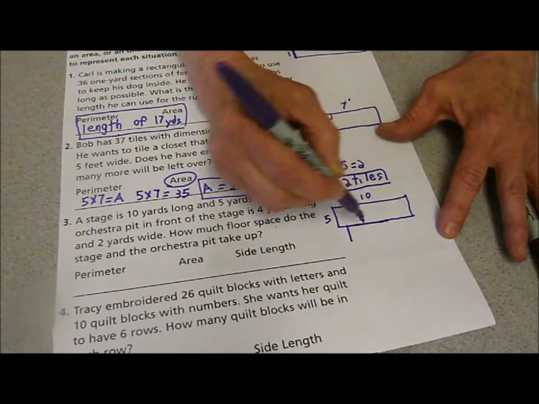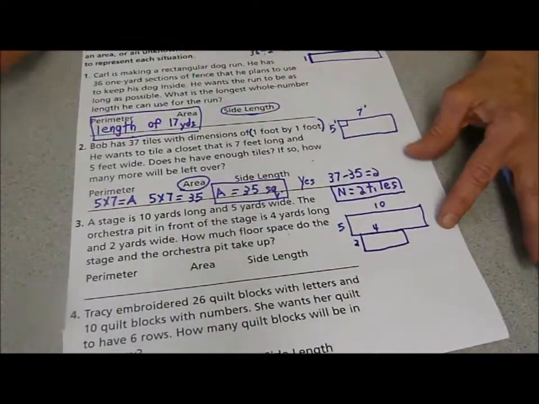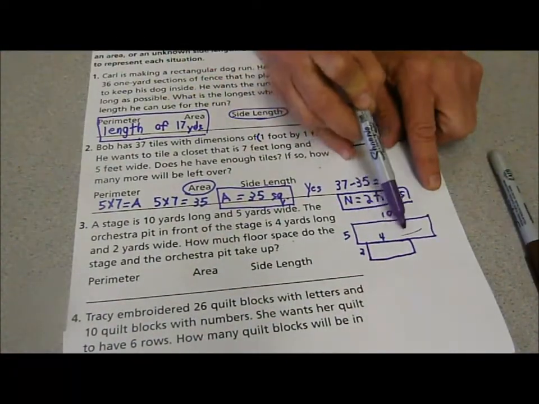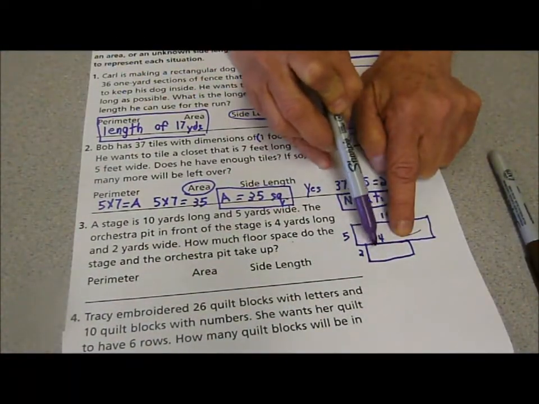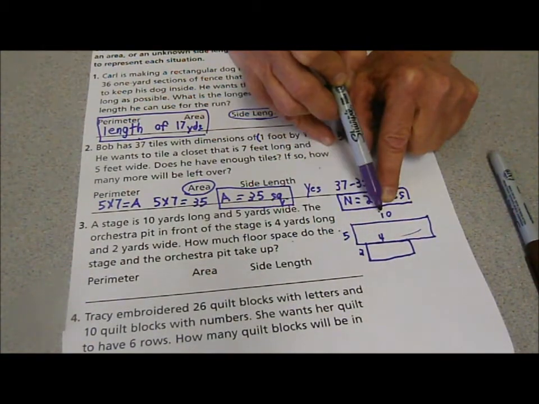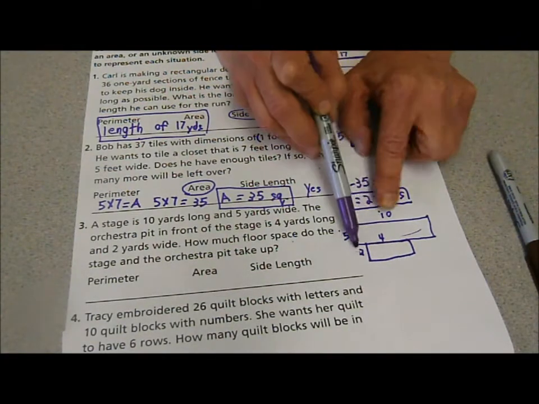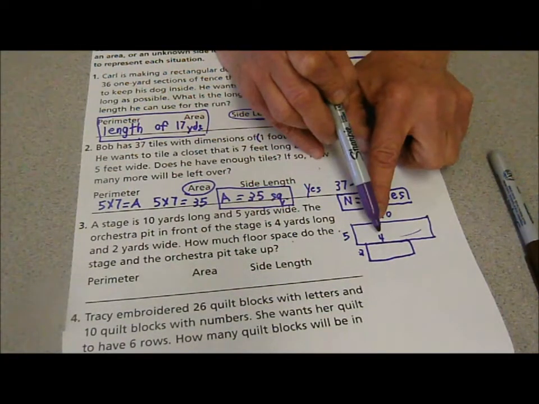So this is going to be a 4. This is going to be a 2. So here's my stage. Right in front of the stage is my orchestra pit. It's 2 by 4. My stage is 5 yards by 10 yards, 2 yards by 4 yards.